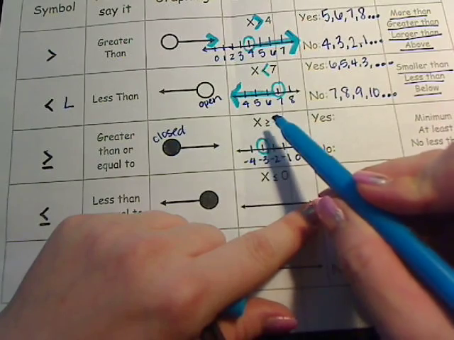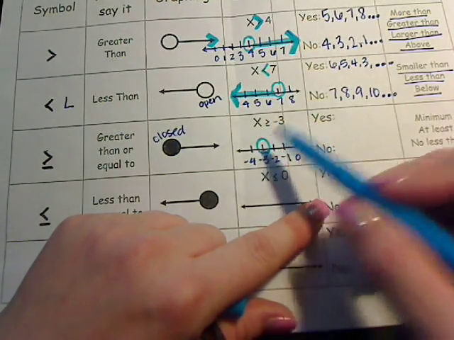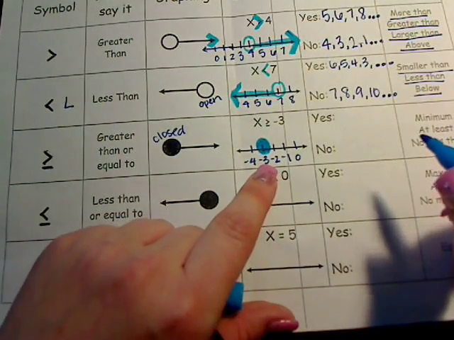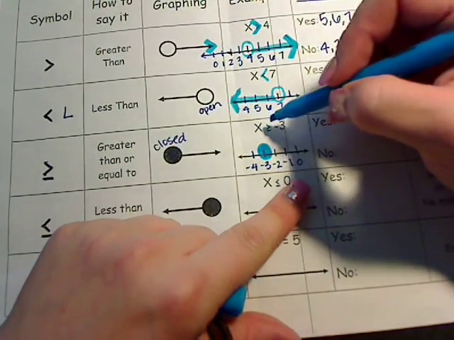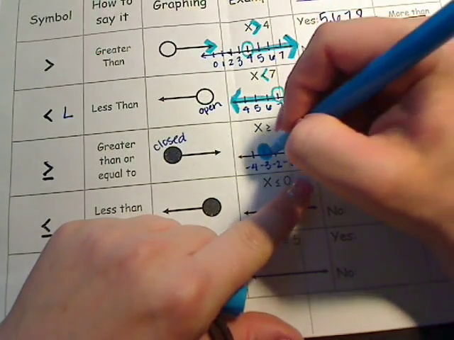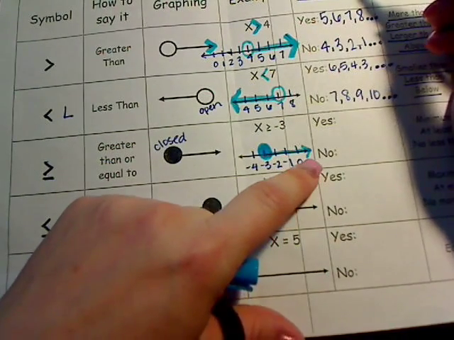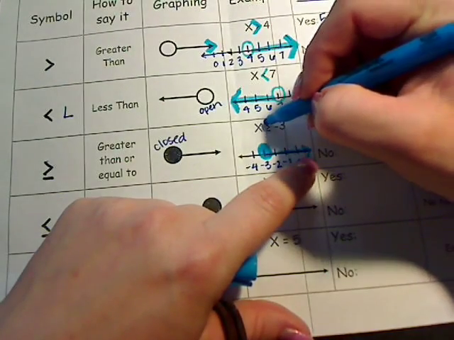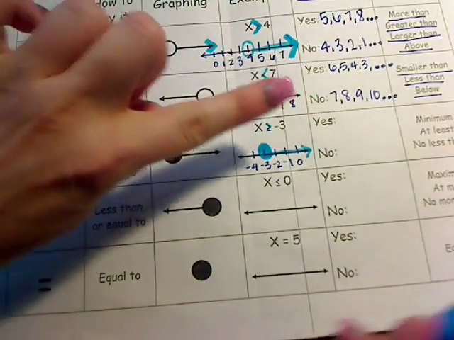But it's x is greater than or equal to -3, so it could equal -3. So I'm going to close in that circle or color it in because it could equal -3. And I want everything greater than that. So greater than would be this way to the right on the number line. Remember, your arrow on the end of your line should match your inequality symbol. They should both point the same direction.